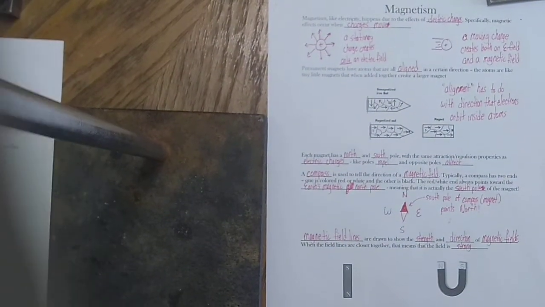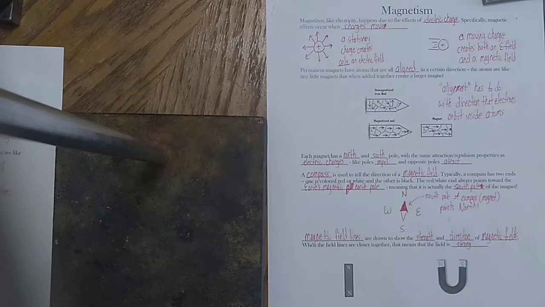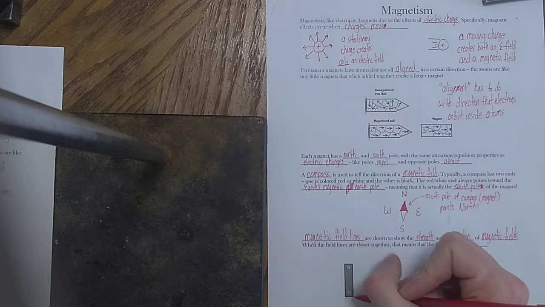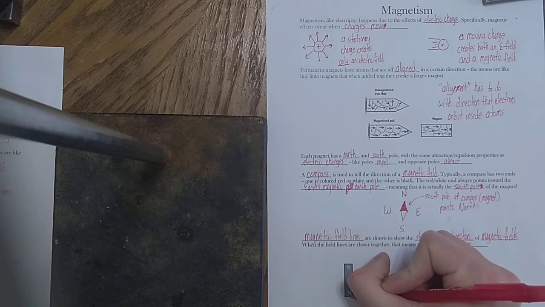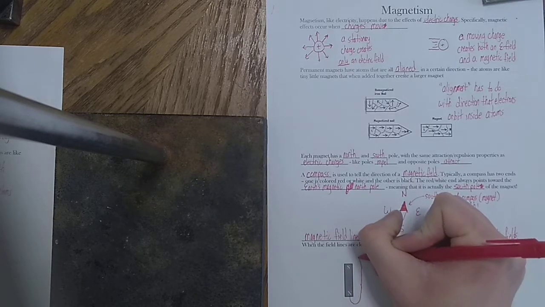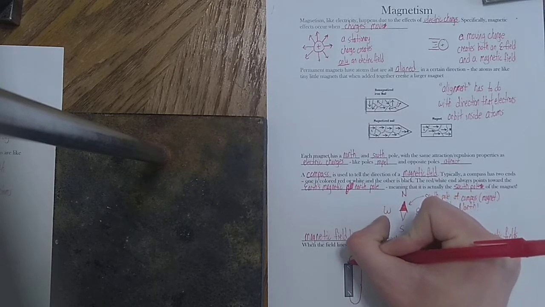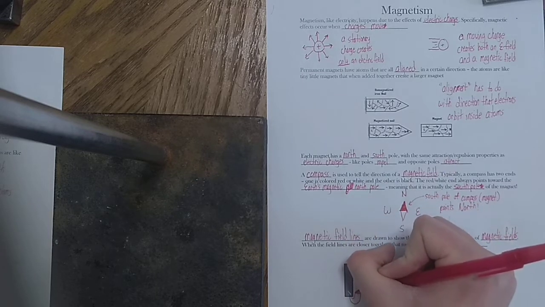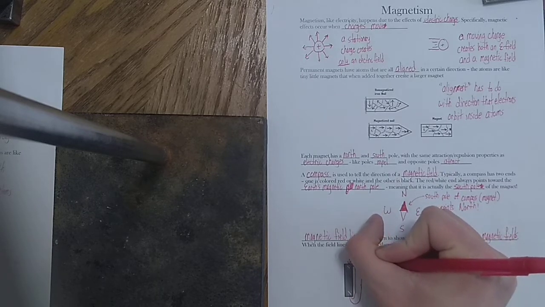Okay, so let's go back and let's actually draw this out. Okay, so for a bar magnet, the shape that you will draw will look like this. Bar magnet magnetic field lines start at the north and they curve all the way around. And the arrow, because of course we need an arrow, points towards the south. Kind of looks like it's had big ears.